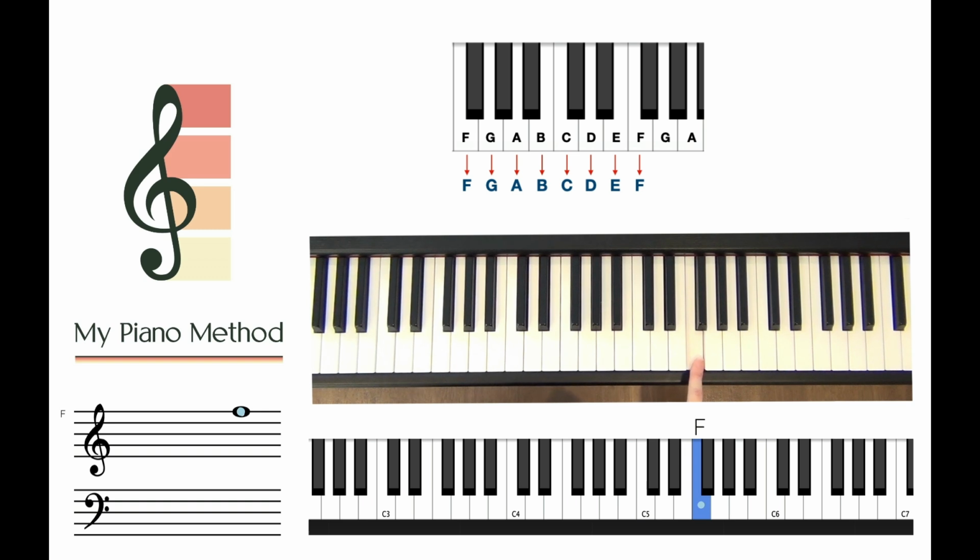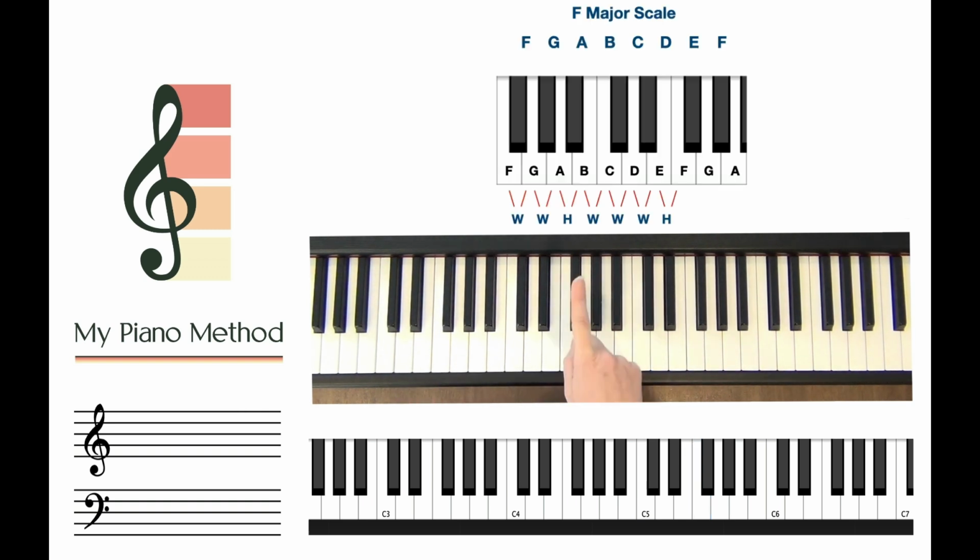Now what we need to do is work out if any of those notes are sharpened or flattened. And we do this using our formula. So we've got the notes of our F major scale here. We're on the F. We need to now move to the G, but we need to know if it's a sharp or a flat. So we look to our formula, and the first part of our formula is a whole. So this is a whole step. So from this F, we're going to move up a whole step, which is 2 half steps. 1, 2. And we land on the G here. So it's not sharpened and it's not flattened.